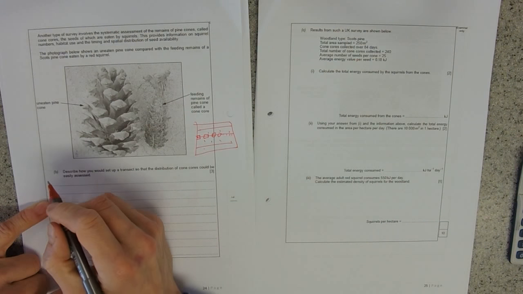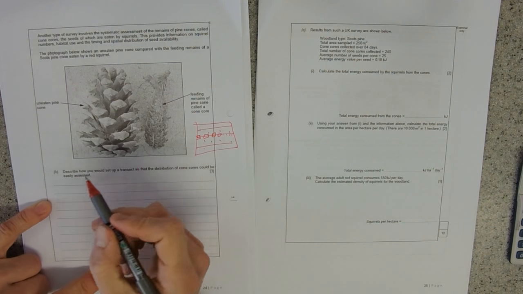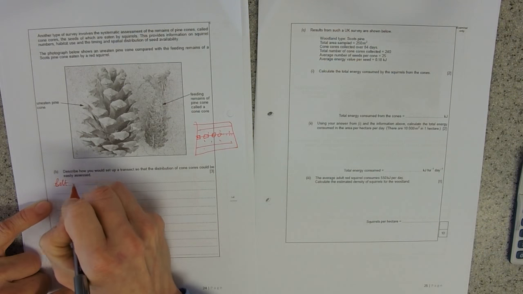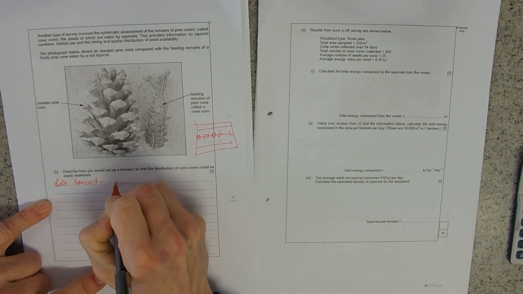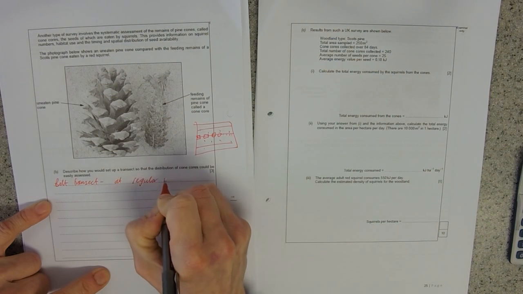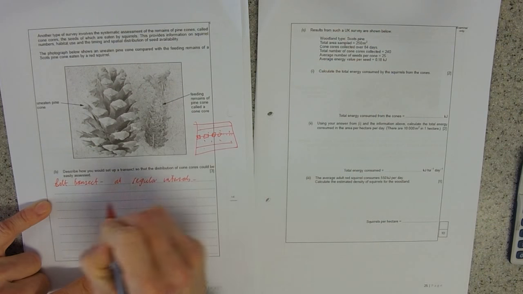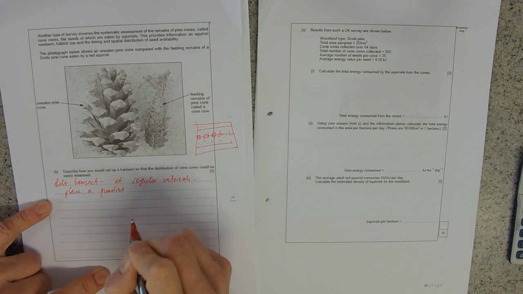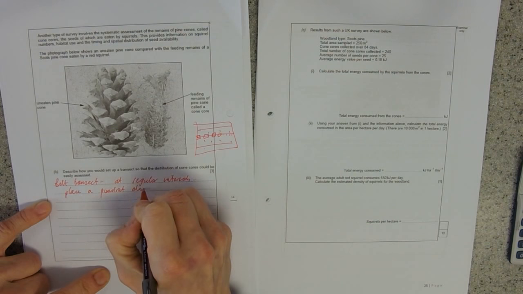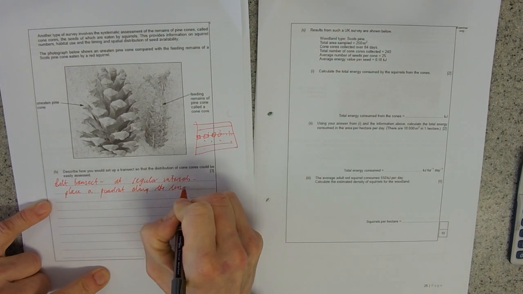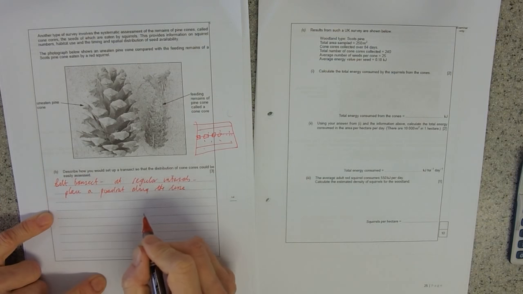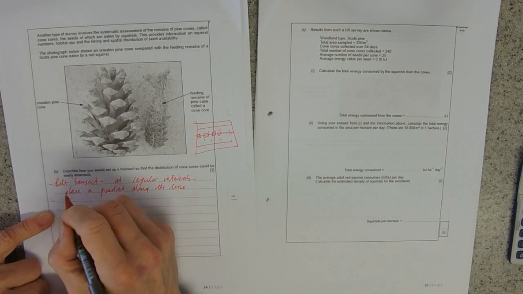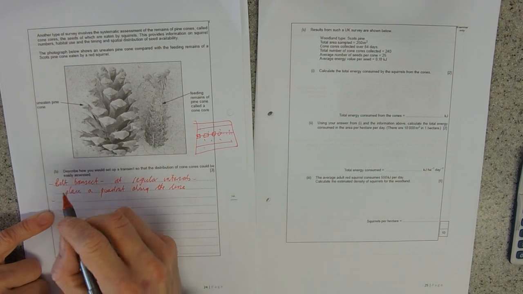So we need 3 marks from this. So at regular intervals, place a quadrat. So belt transect at regular intervals, place a quadrat along the line. Some sort of description of that. Then in each quadrat, what are you going to do? You're going to count the number of cone cores.